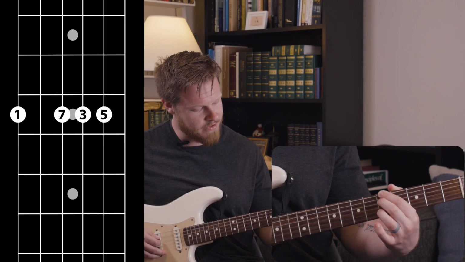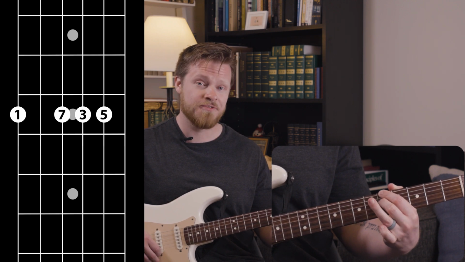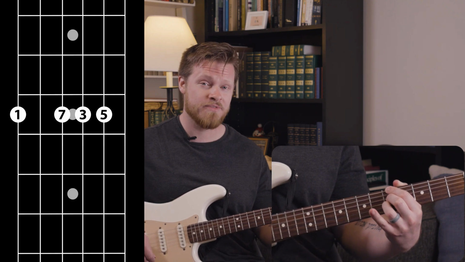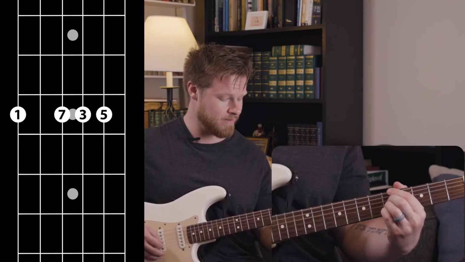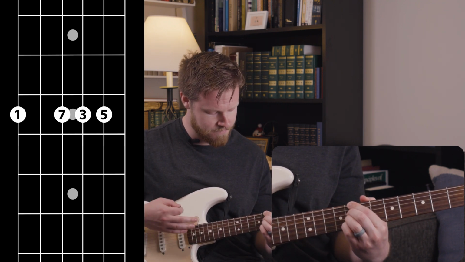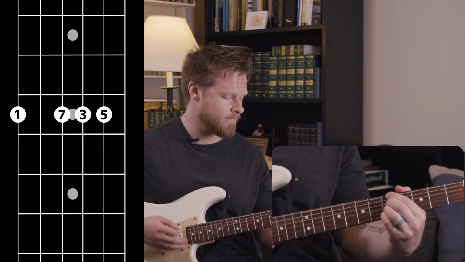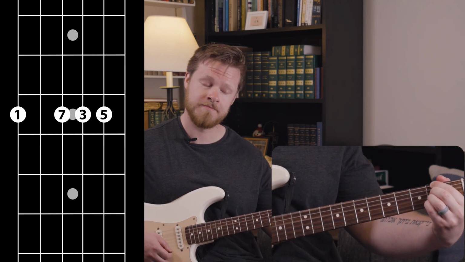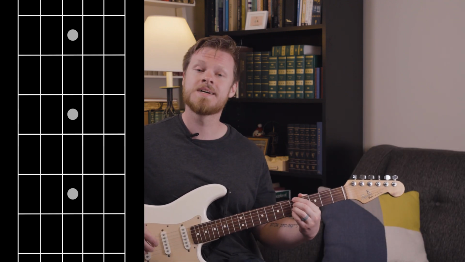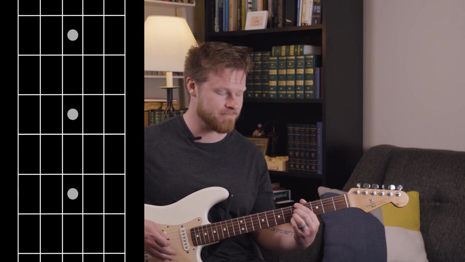I'm going to do my middle finger on the 5th fret of the 4th string, my ring finger on the 5th fret of the 3rd string, and my pinky on the 5th fret of the 2nd string. That's that minor 7 shape from the 6th string. Now let's check it out from the 5th string. This one's a little bit harder.